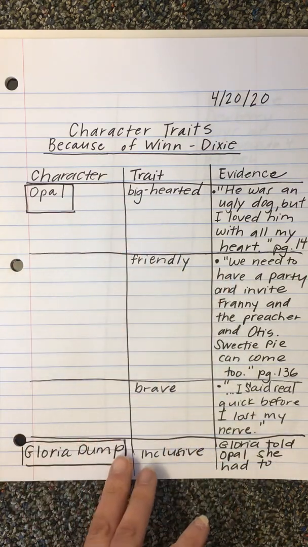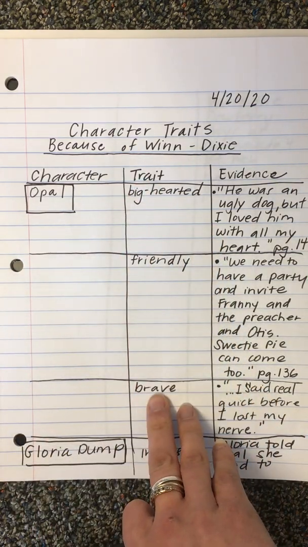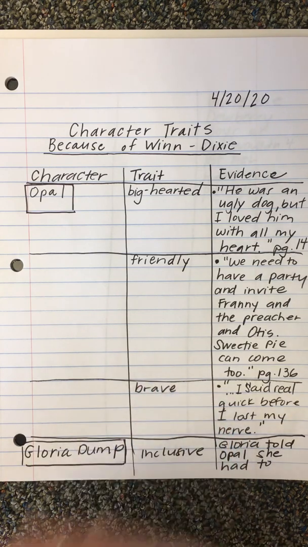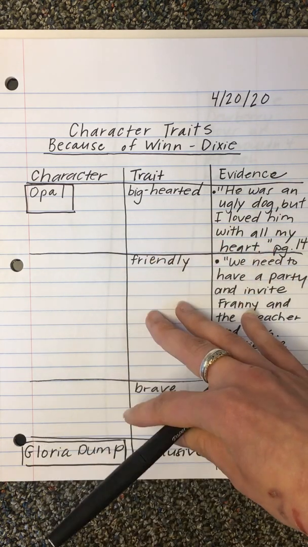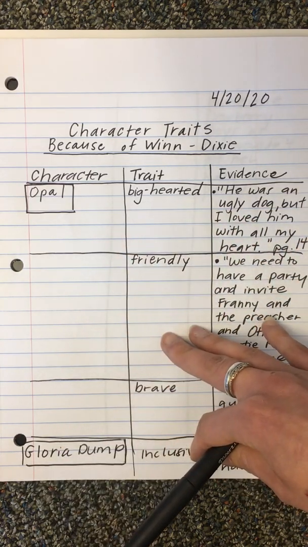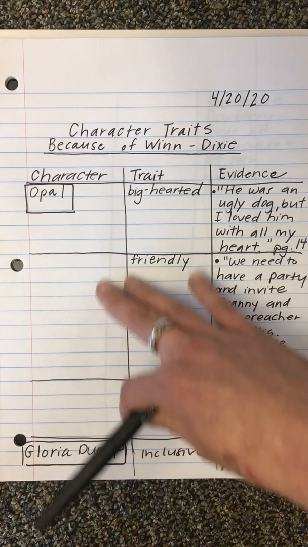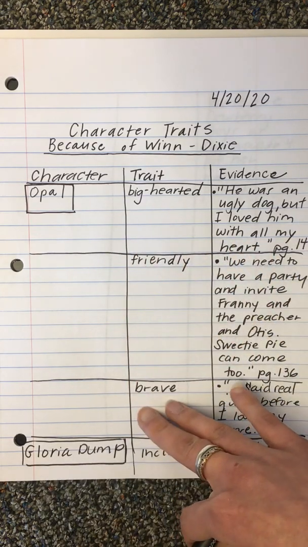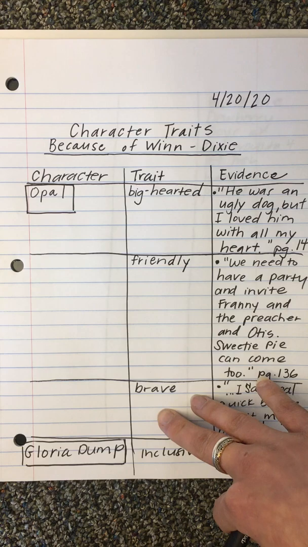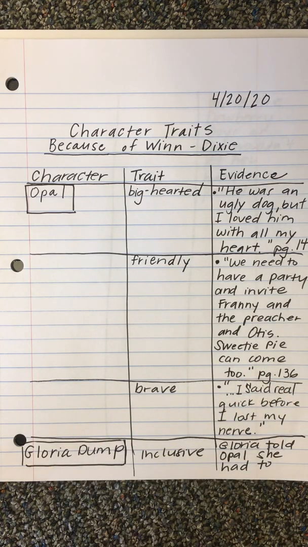And these character traits that we have right here are internal character traits. We talked about how internal are things that maybe you can't see from the outside. That she's big-hearted. Friendly, you might be able to argue that that could be a little bit external because if someone's waving, you could say that they're friendly. And then brave. These are all things that are internal. I'd rather you focus on internal character traits than external character traits right now because I want you to see what your character is like, or feel what your character is like, on the inside.